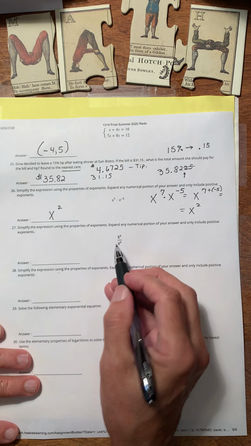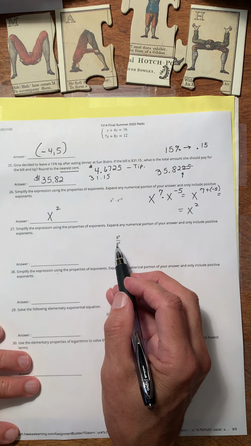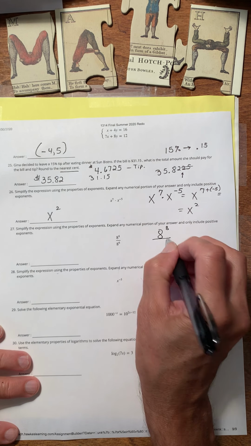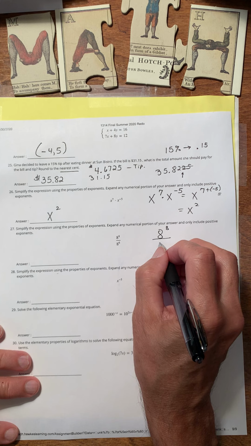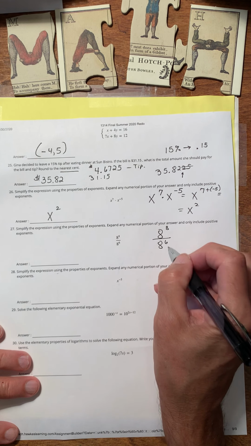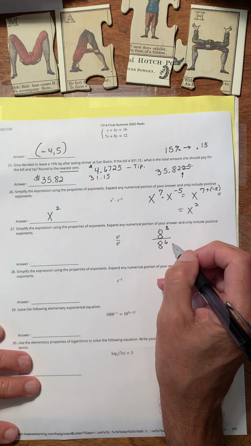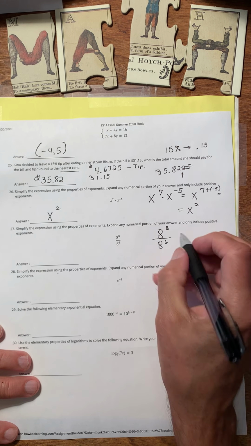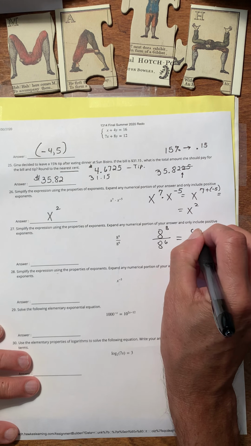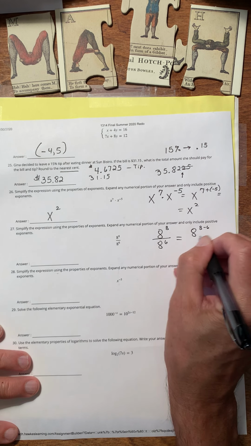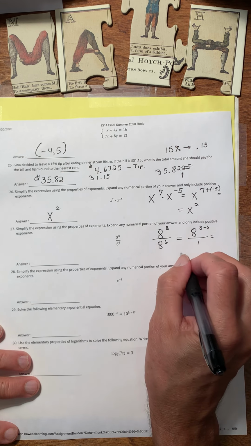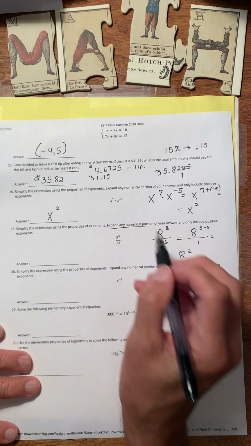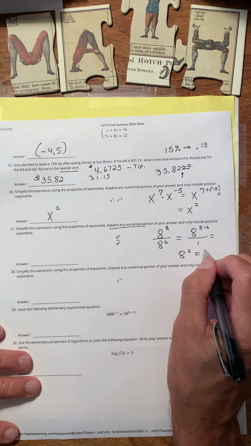All right, this is the third property of exponents. It says when I have the same base in a ratio or a fraction situation, what do I do with the exponents? I subtract them. I always subtract the smaller from the larger, wherever the larger happens to be. Expand any numerical portion, so 8 squared is 64.